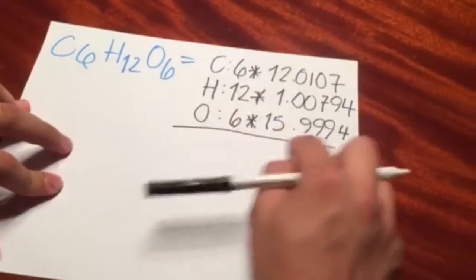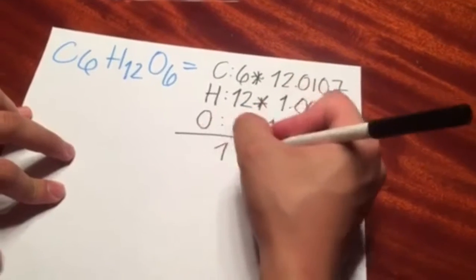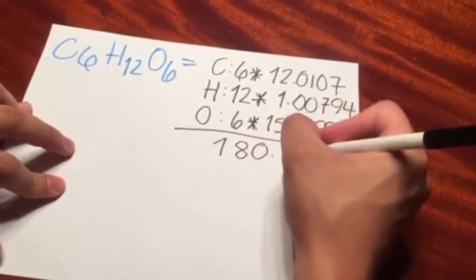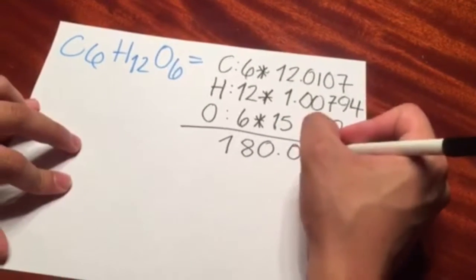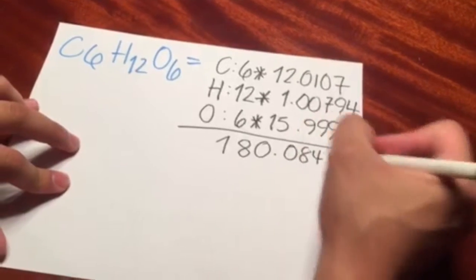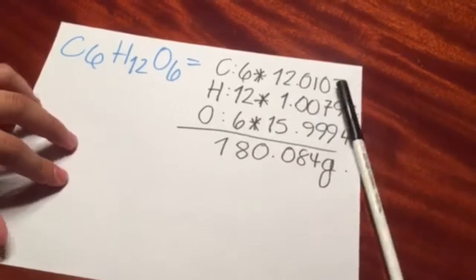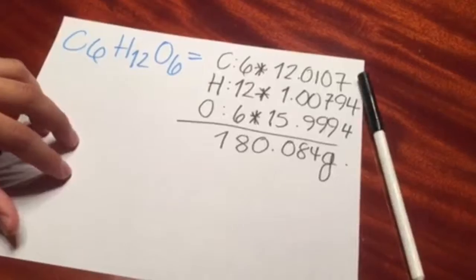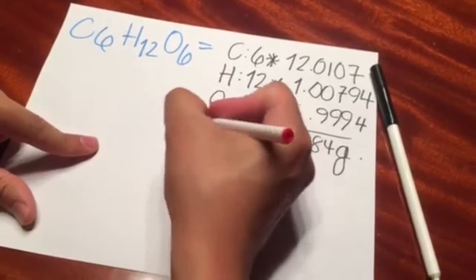You add them all, and that will give you 180.084 grams. We're going to name this number 1.